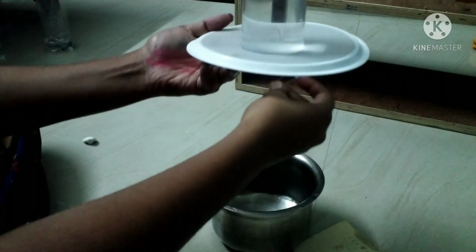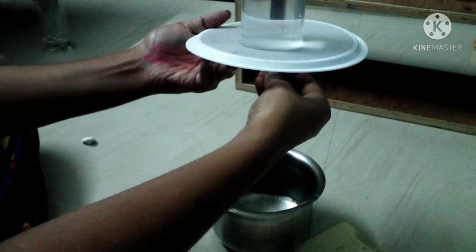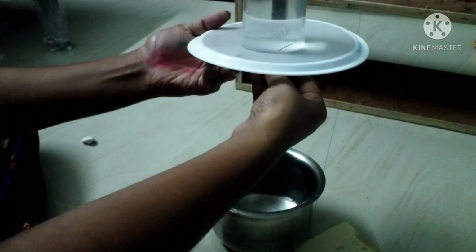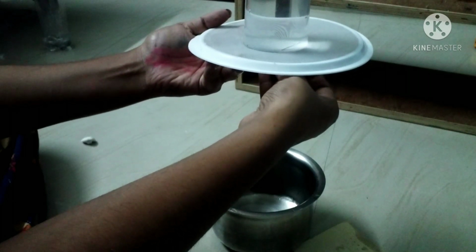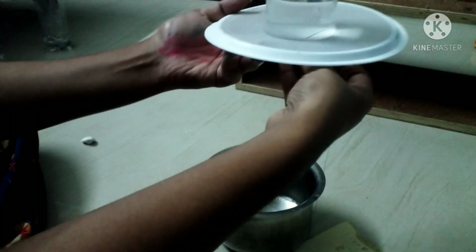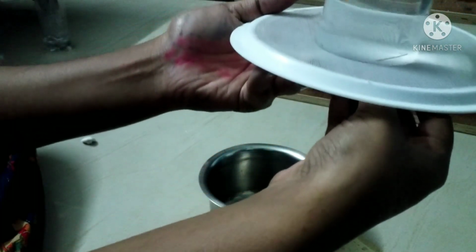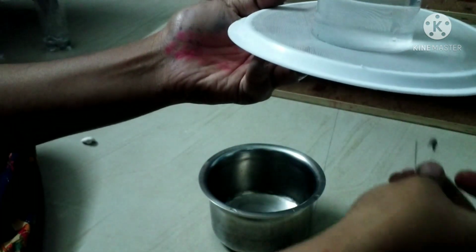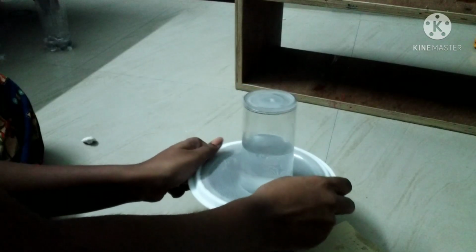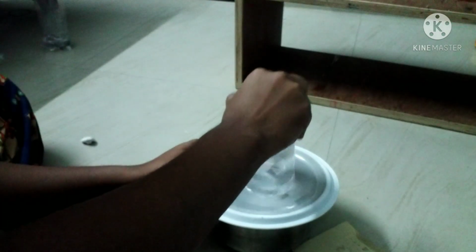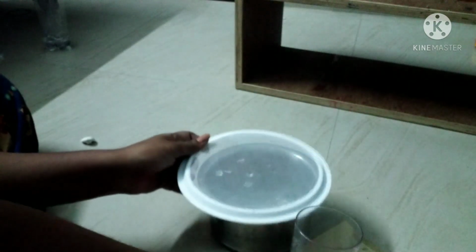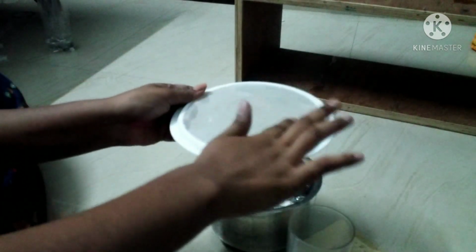Now let us try leaving a safety pin inside the sieve. So you can see even when we insert it, the water doesn't come out. I am taking it near the camera, the water doesn't fall. So from this experiment, we conclude how surface tension holds the water.